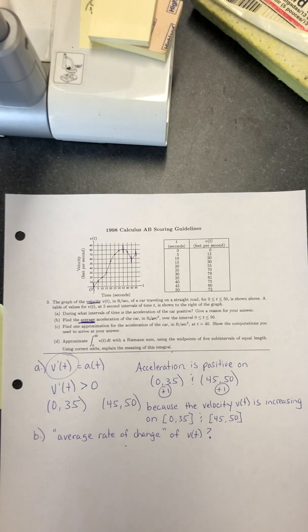So at this point in your calculus career, you should know how to do this, so I'm going to give you just a moment to try and find the average rate of change.